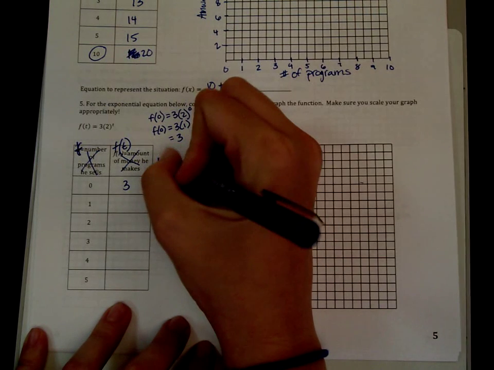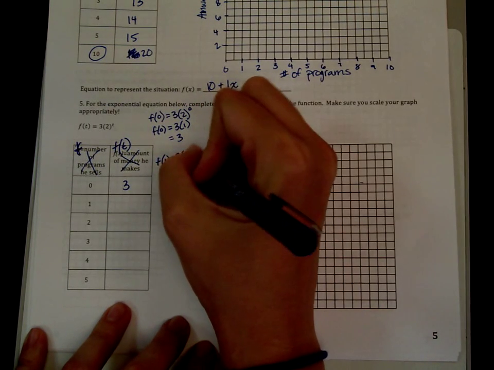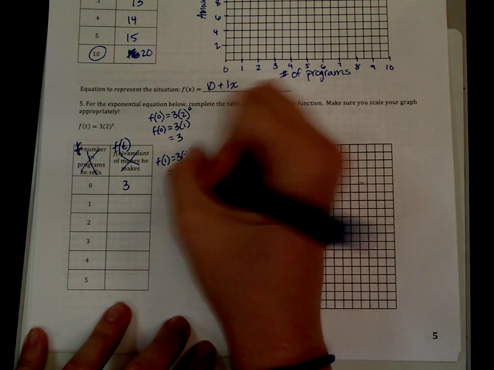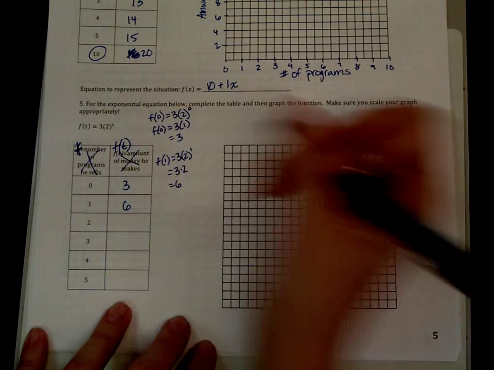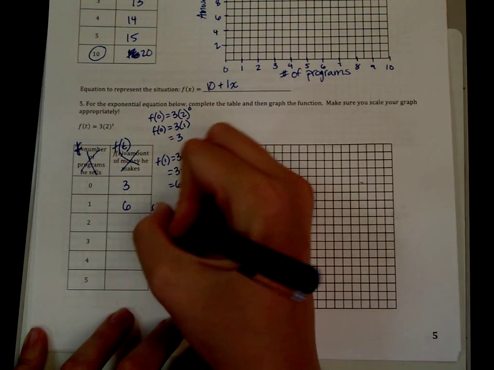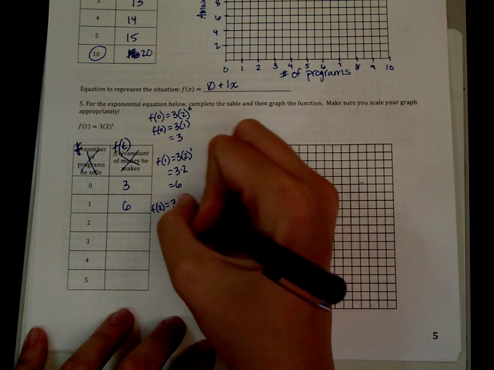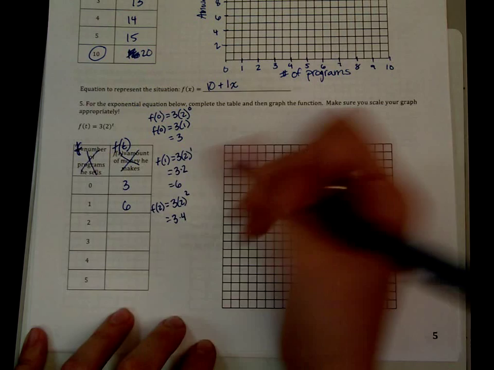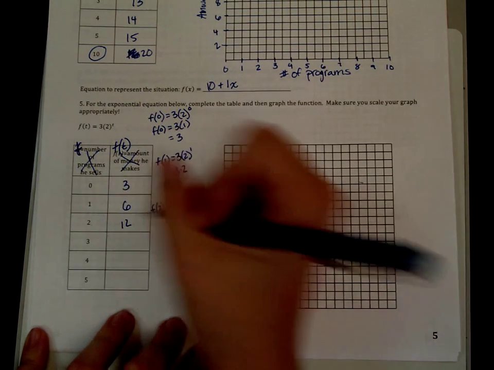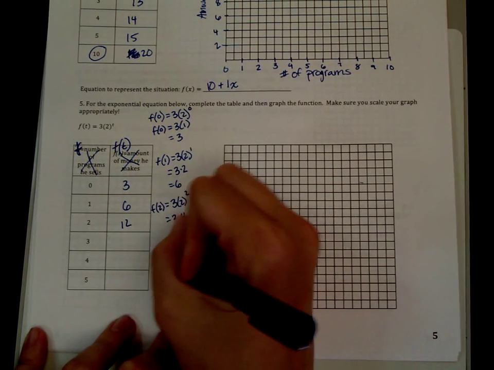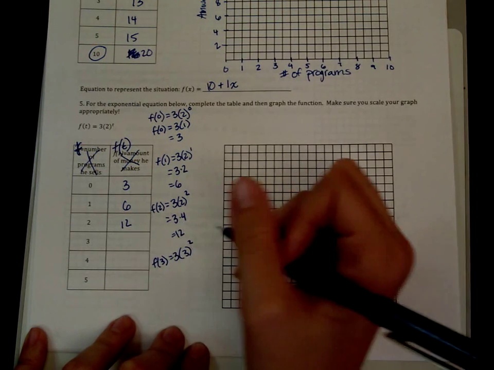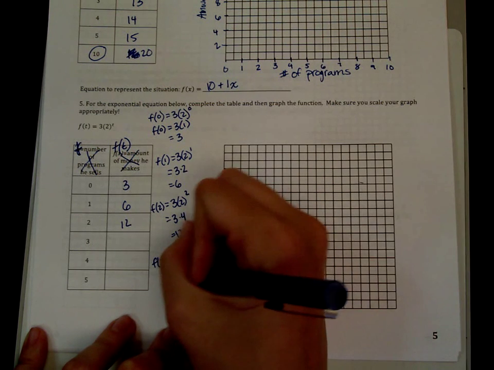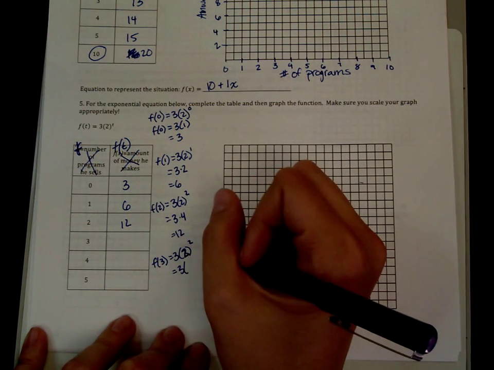F of 1 equals 3 times 2 to the first power. So that equals 3 times 2, which is 6. F of 2 is 3 times 2 squared, which is 3 times 4, which is 12. F of 3 equals 3 times 2 to the third power.